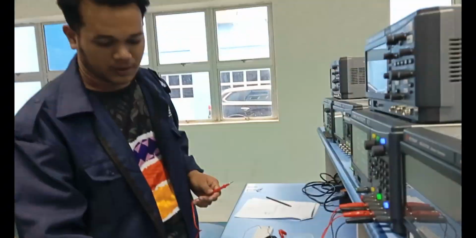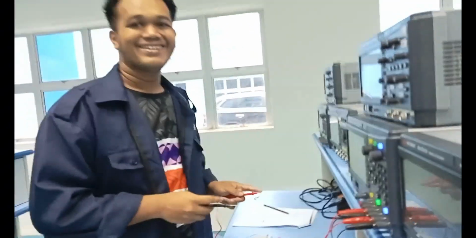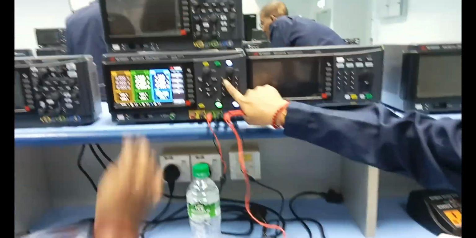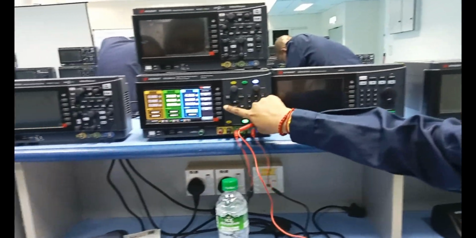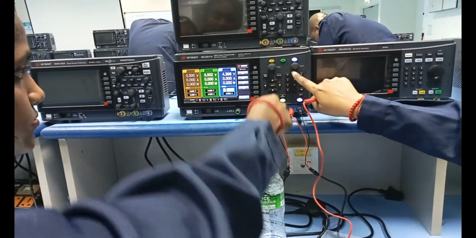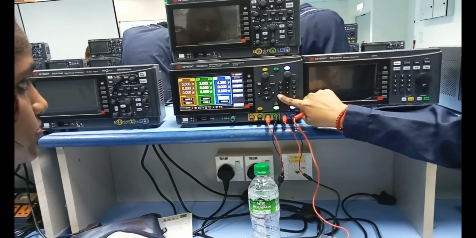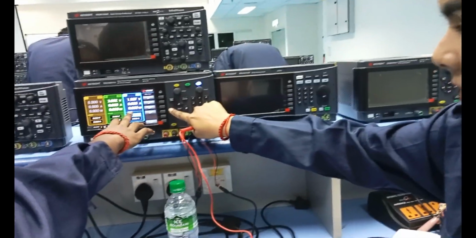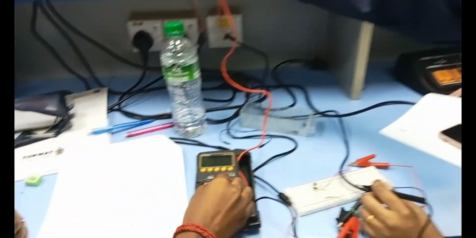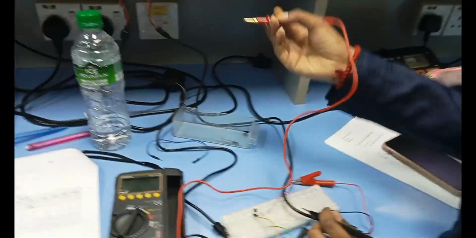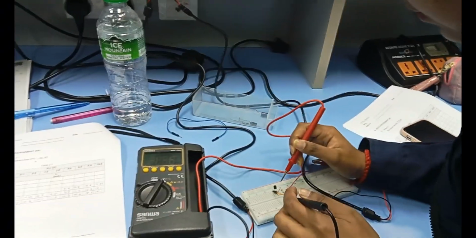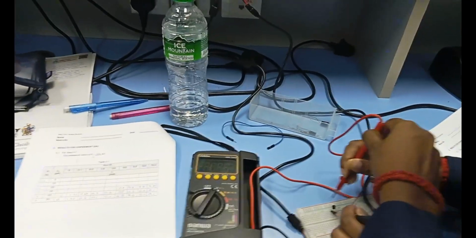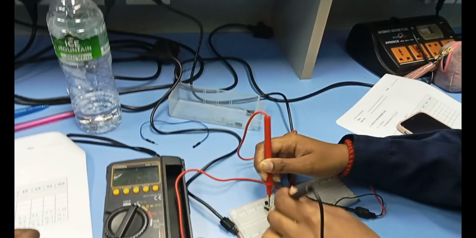You have to change here. Okay, change. No, you just randomly click and change. Then enter. So you read 2.0. So now you have to see here. Put your multimeter here. The first leg and the third leg.